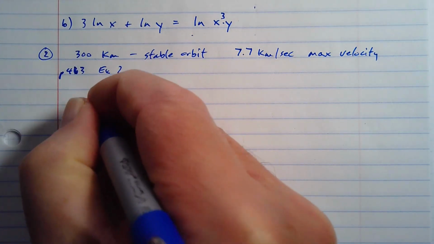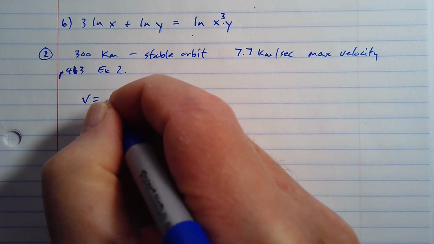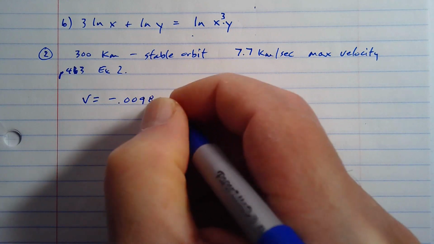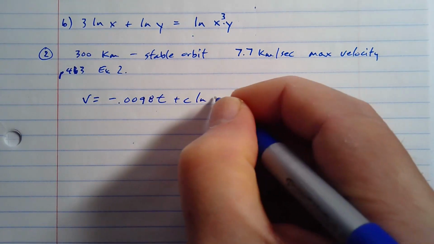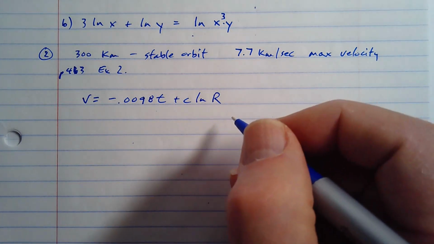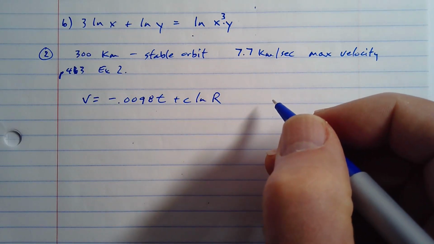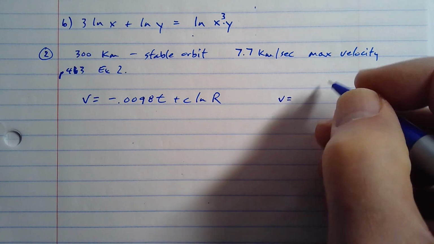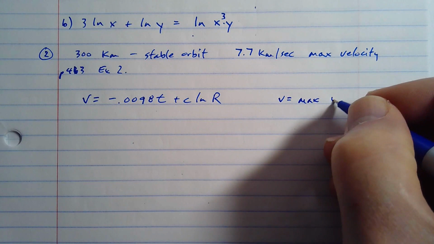So it's kind of a scary looking equation. It's maximum velocity equals the negative 0.0098 coefficient times t plus c natural log R. And so this is a physical world relationship done with physics problems. And so we have to know what these different parts are. Like I said, v is going to be the maximum velocity of the rocket.